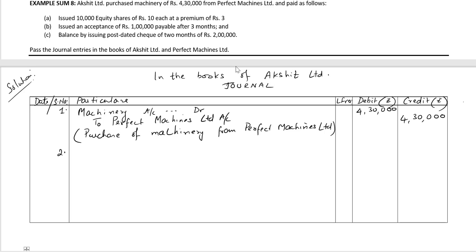The second entry is for payment of purchase consideration of rupees 4,30,000 to Perfect Machines Limited. Perfect Machines Limited account debit. The amount payable 4,30,000 rupees. To the equity shares, which are issued at a premium.